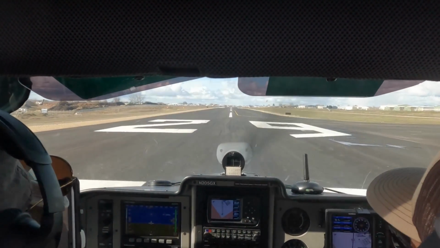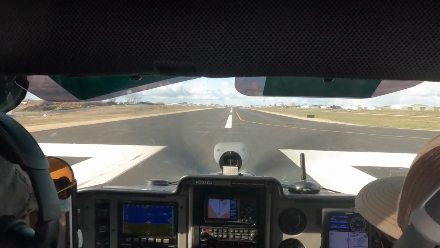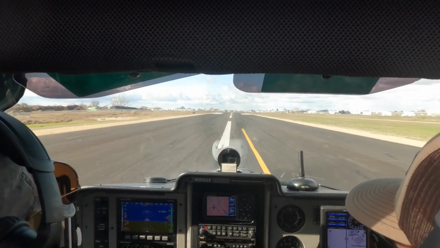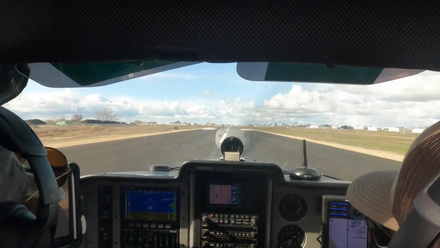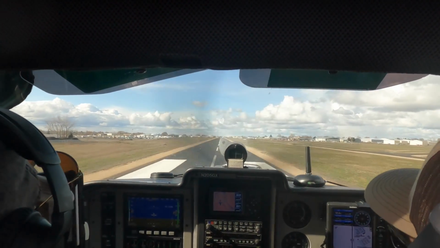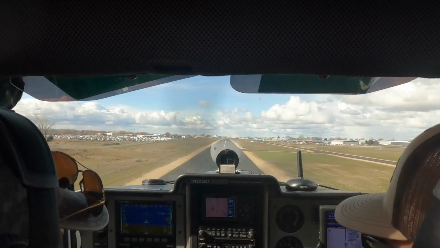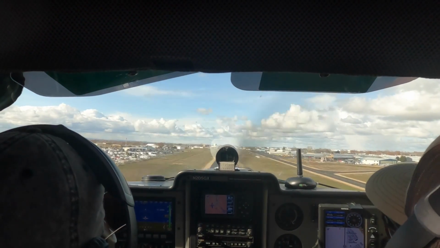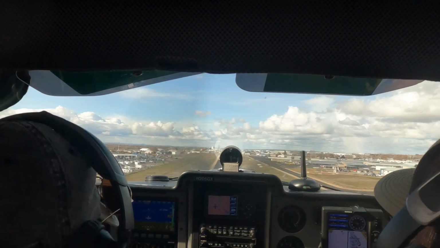Okay, airspeed is alive. See, this plane does not take long to get off of the ground. Front wheel's off, mains are off. That was only a few hundred feet tops. And Chris, you'll keep an eye on that for me if you would, please. Yep. That's your responsibility.